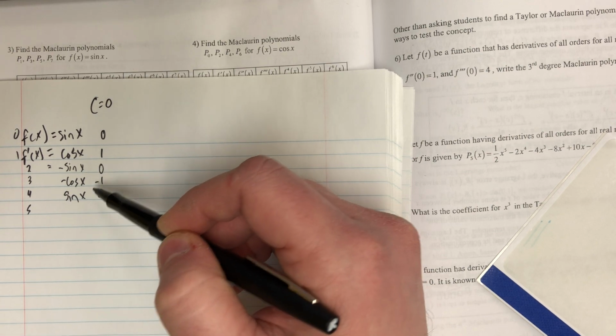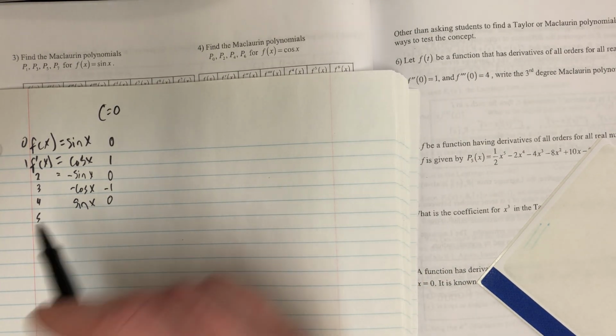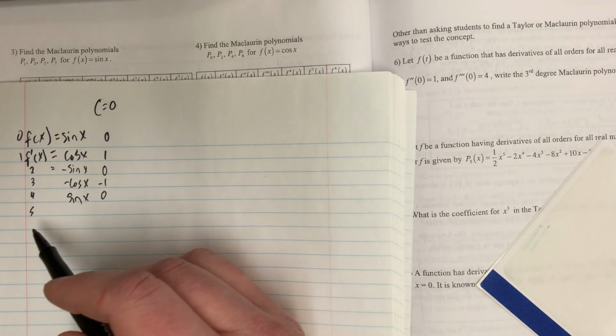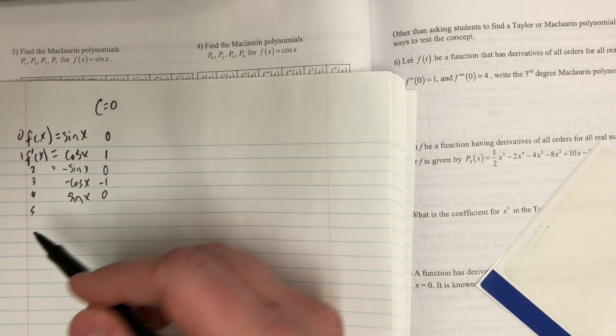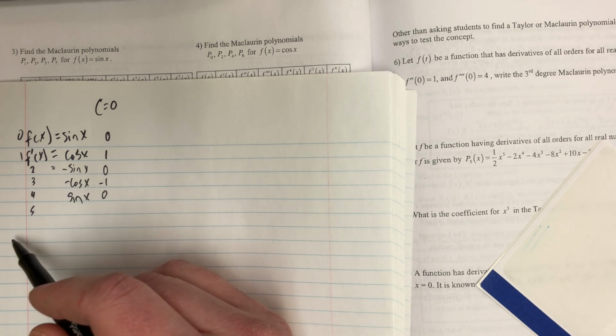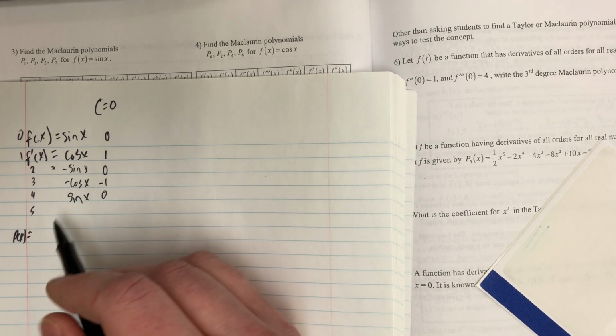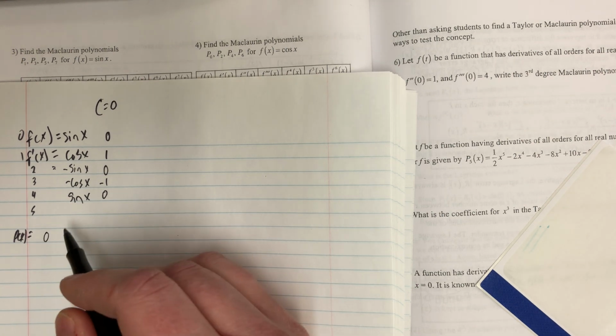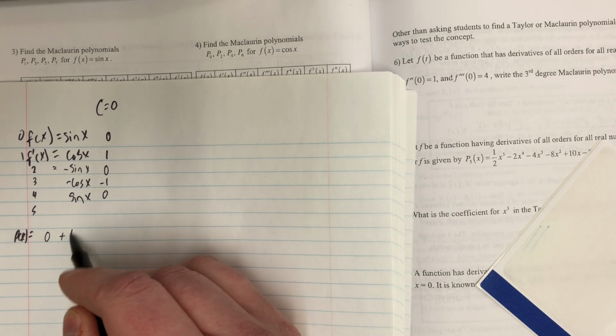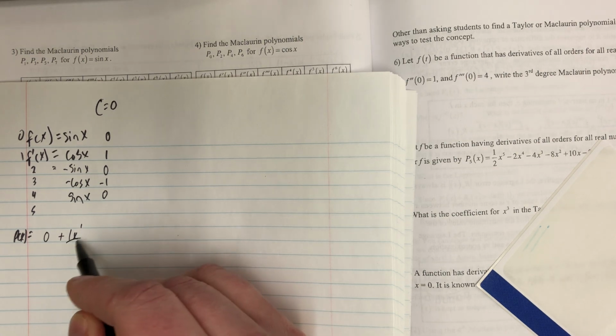And so if I want to write the Maclaurin polynomial, I can go as far as I want. I can say, okay, p of x is going to be 0 plus 1x to the 1 over 1 factorial.